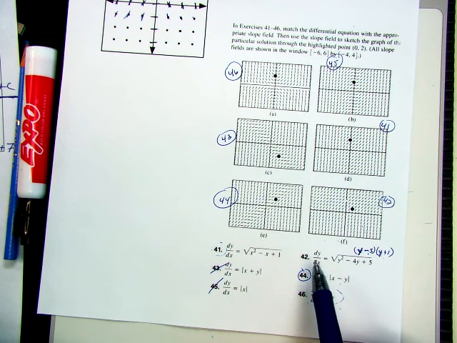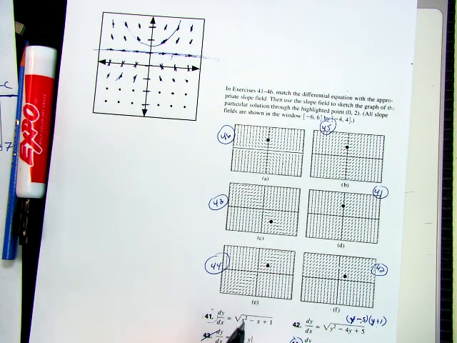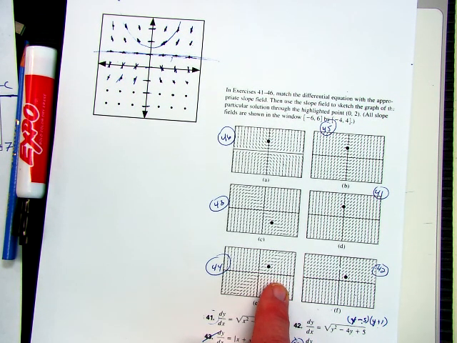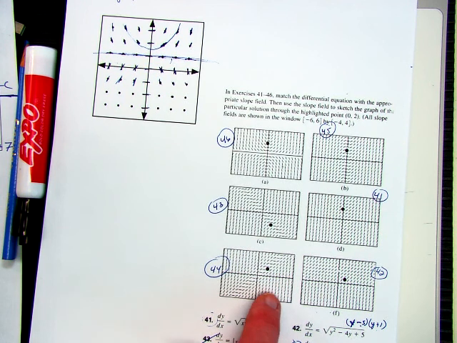Okay, hopefully this helped. The multiple choice ones are always by elimination. And then the other ones are, so hopefully this is helpful.